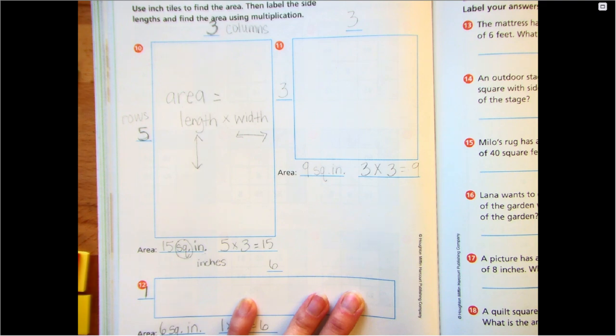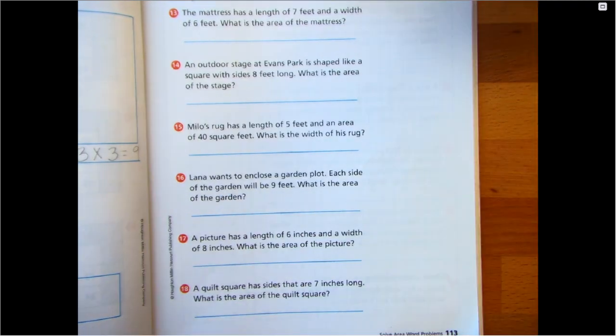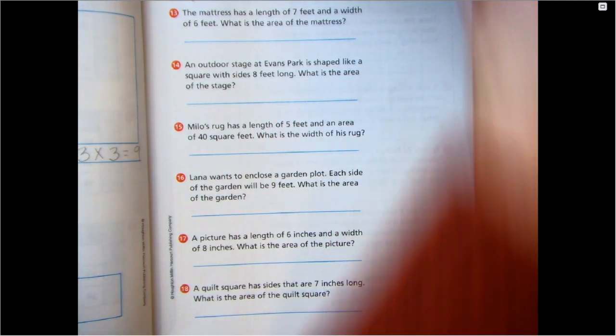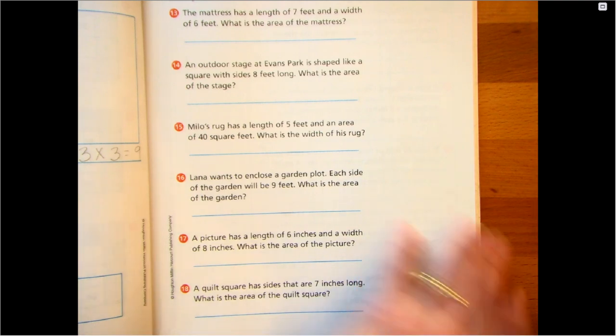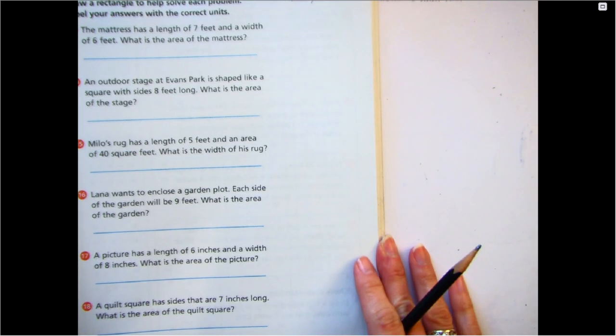We're going to move to page 113 and do a few problems on this page. See if you notice anything. So I'm going to grab my whiteboard so that I can put some tiles over here so that you can see them. So let's look at number 13.